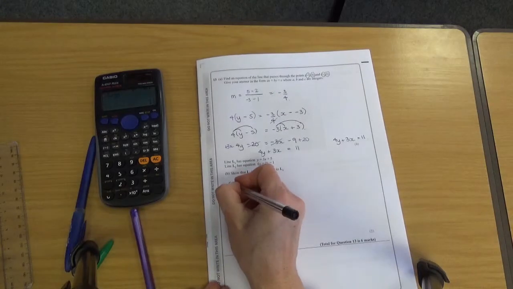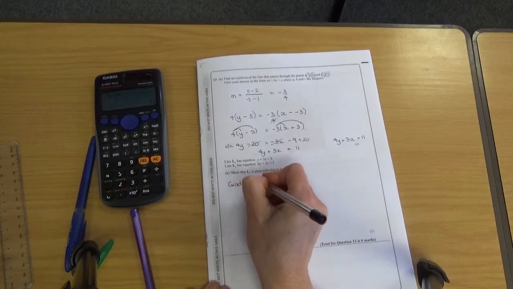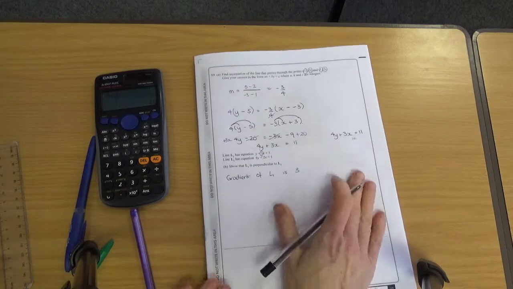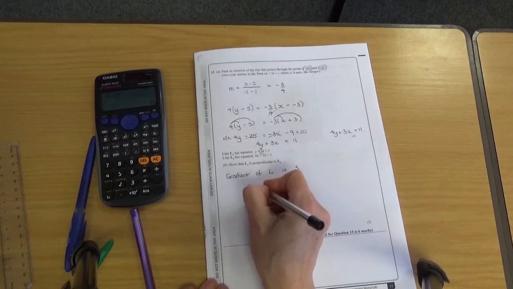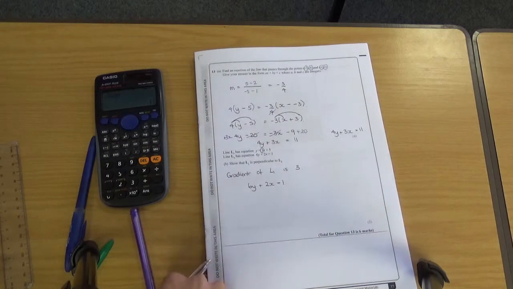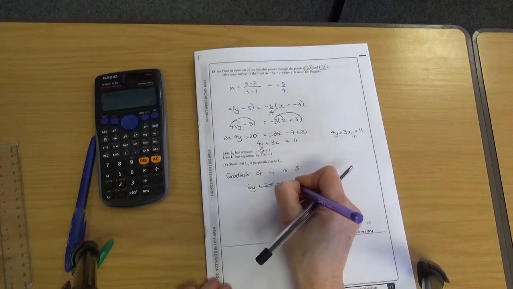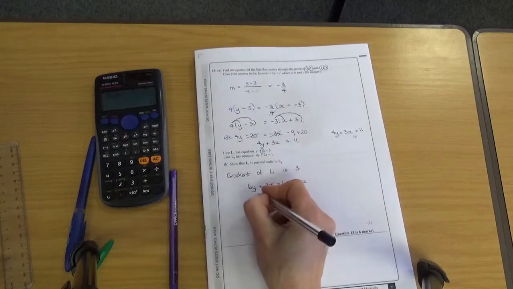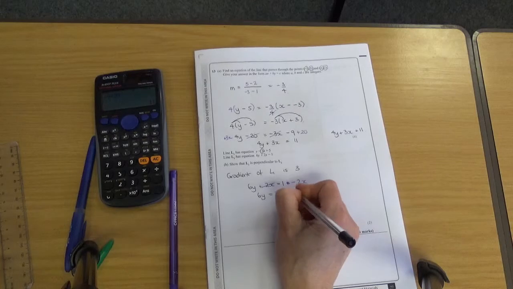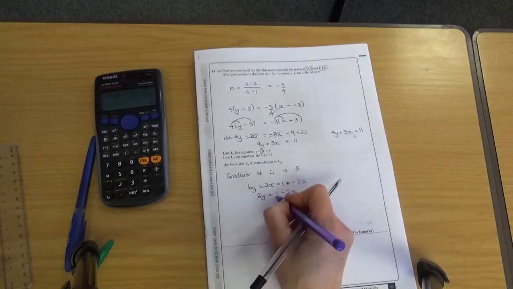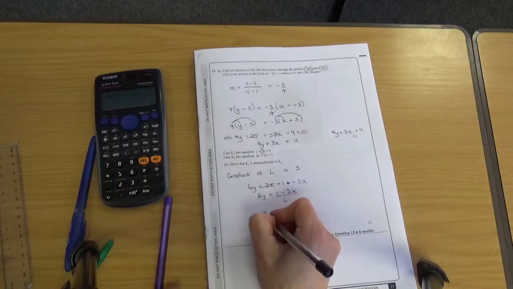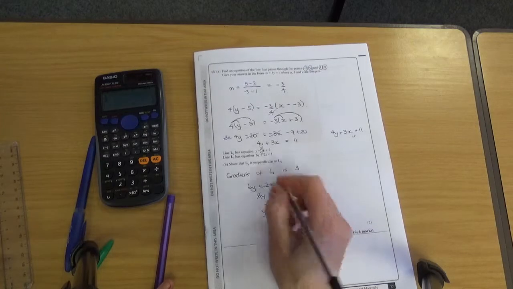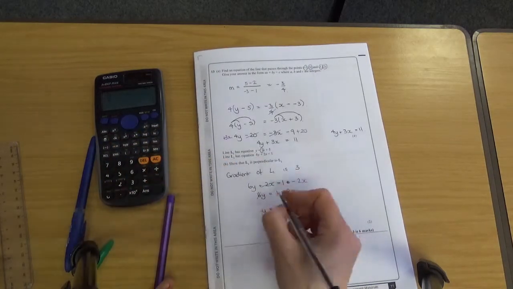So the gradient of L1 is 3, because that's the amount of x's in the equation. L2, we've got to rearrange it to get y on its own. So the opposite of add 2x is subtract 2x. And the opposite of multiply by 6 is divide by 6. 1 over 6 and minus 2 over 6.